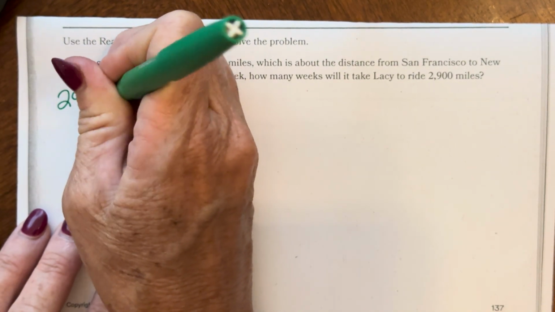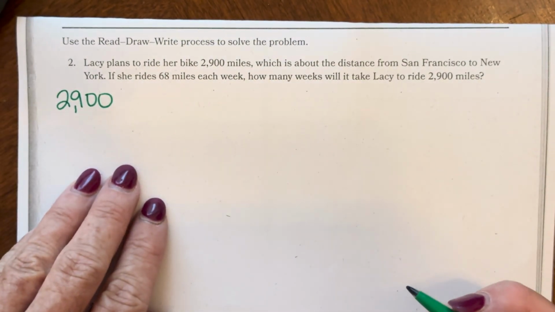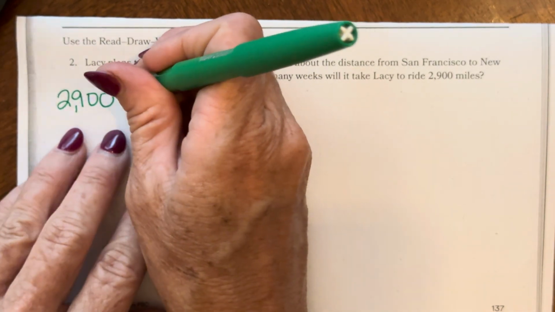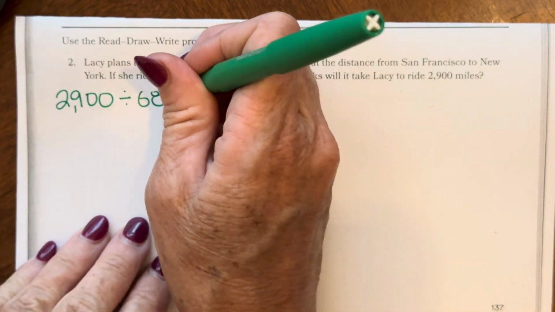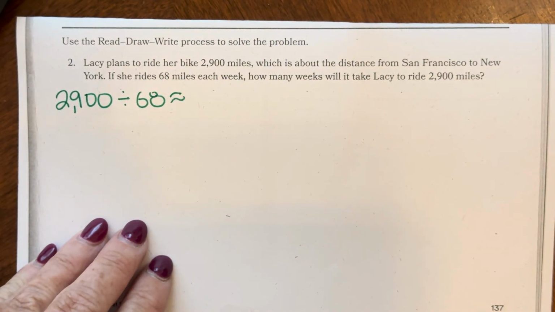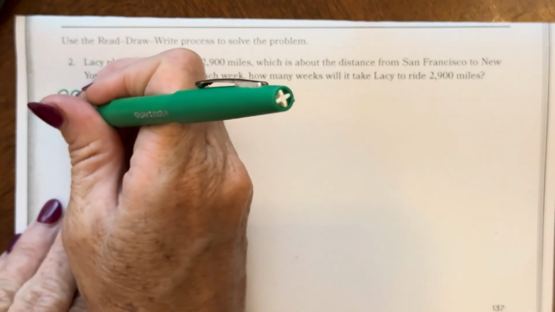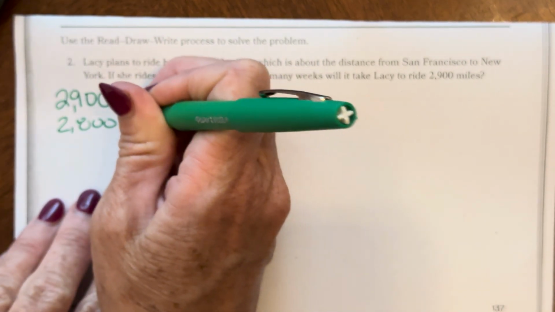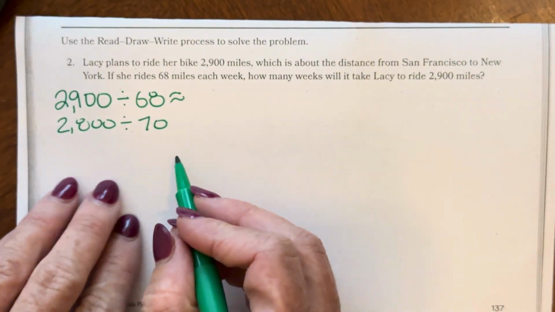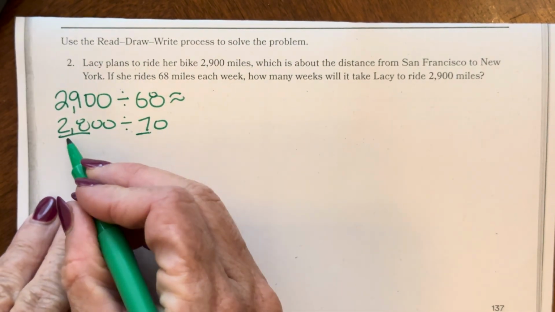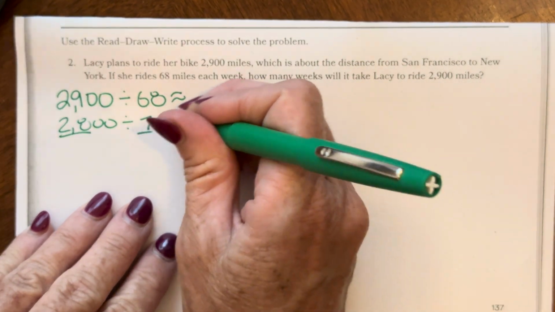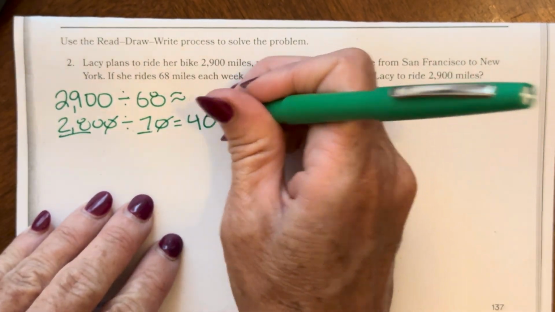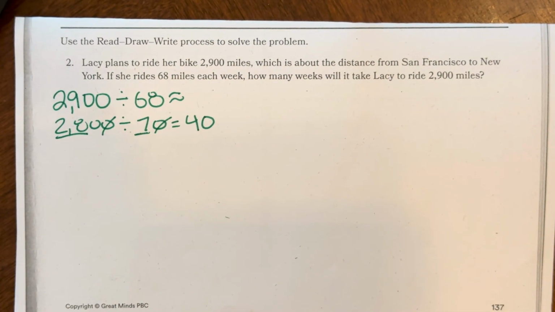Okay, so we're dividing the 2,900 into 68 miles each week. So if we were to estimate this, what could we estimate? Maybe we could say this is 2,800 divided by 70. So it really helps to know my facts. So 28 divided by 7 is 4. And then we could cross that off. So I think our answer is going to be about 40. I think it's going to be somewhere close to 40.